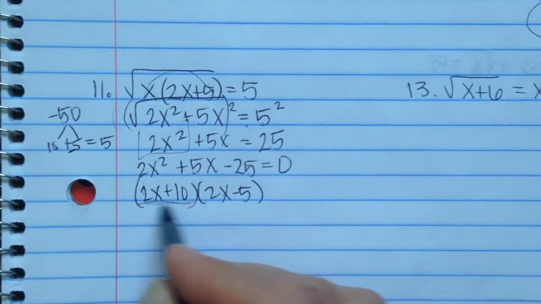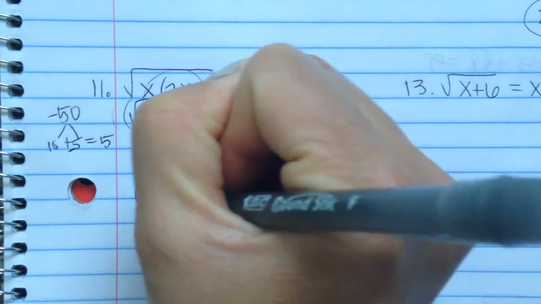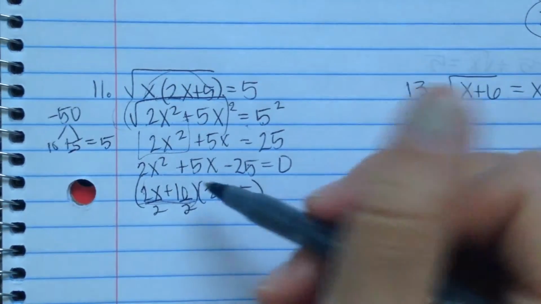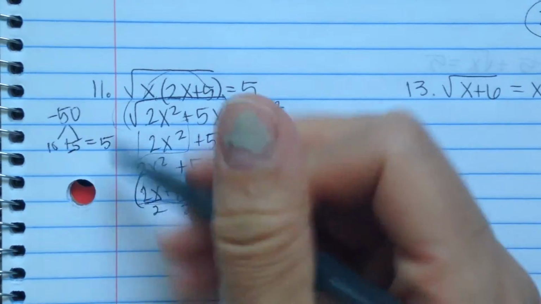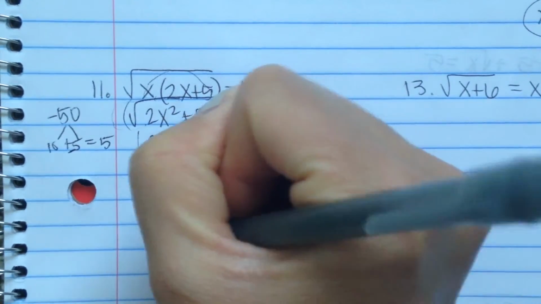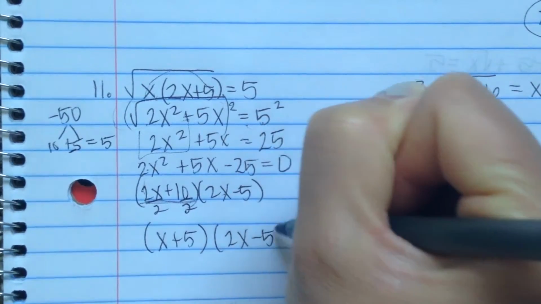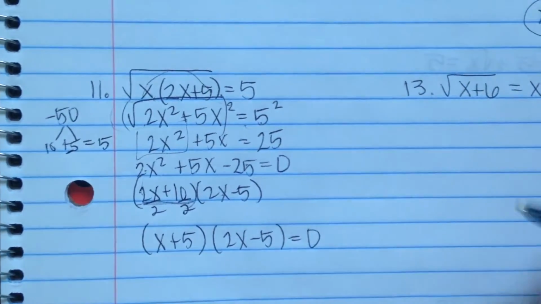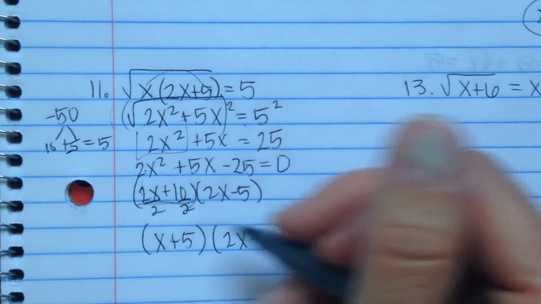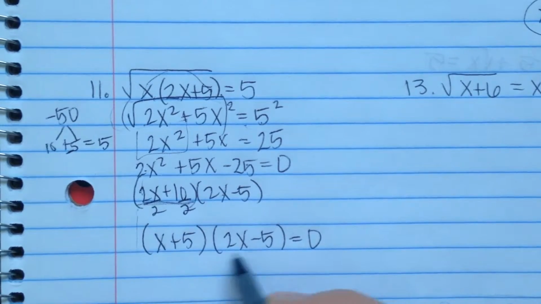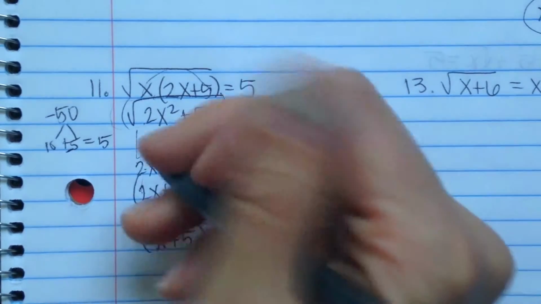Okay, and then this can reduce. 2 can be divided out of both of those. And it wasn't a GCF. There was no GCF at the beginning, so it doesn't come outside. So we'll just have x plus 5, and 2x minus 5 cannot be reduced. So then we have to see, okay, well then, if this equals 0, then we have to set each of those equal to 0.